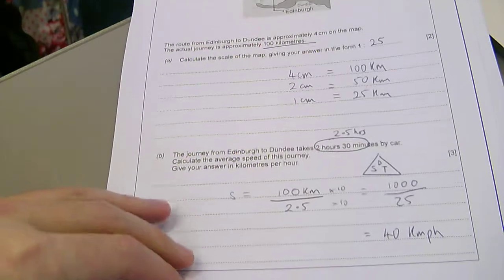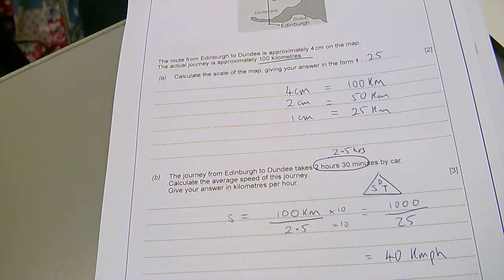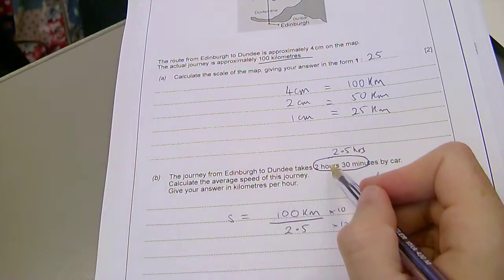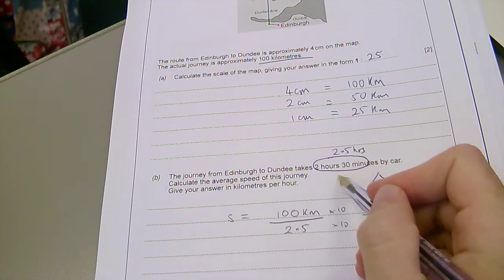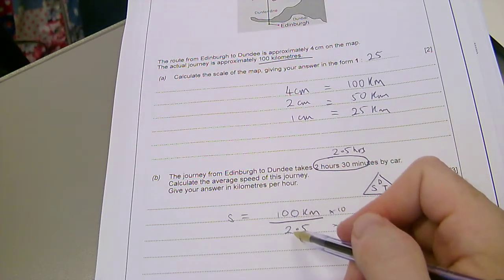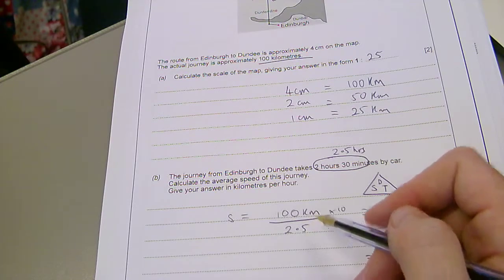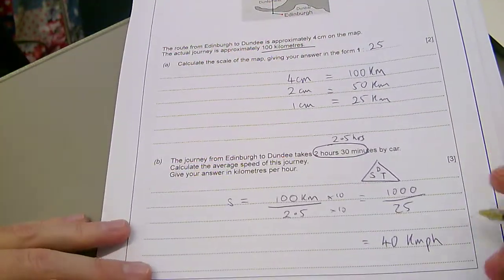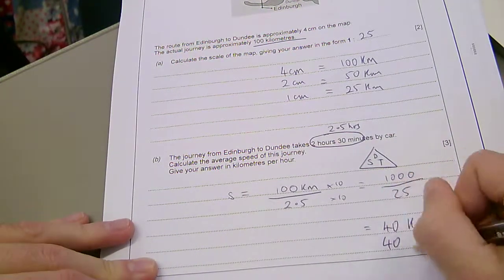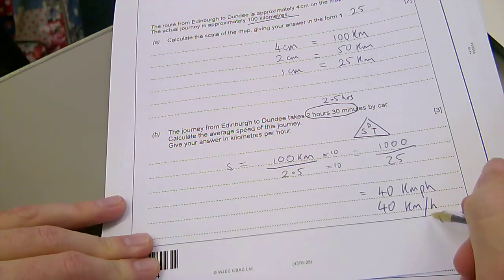So what do you do if they ask for it in like per minute or something? How would you change it? Per minute, if they did ask that, you need to change the 2 hours into minutes and then add on 30 minutes. So 2 hours would be 120 minutes, add on 30 minutes, 150. So it'd be 100 divided by 150, which would be like 2/3, 0.6 recurring. With kmph, you don't have to use that; you could write it as 40 km/h, like that. In fact, that was probably more widely recognised.